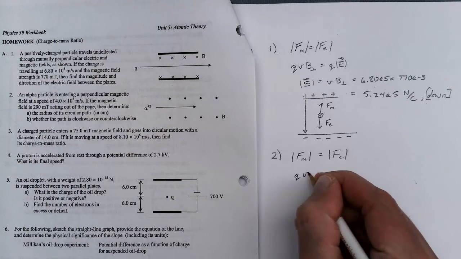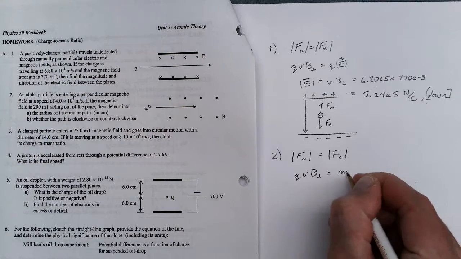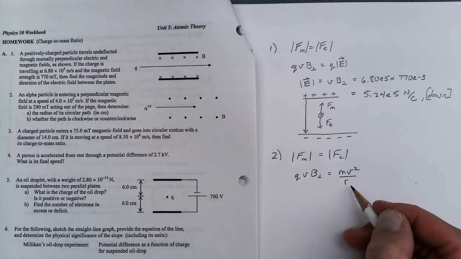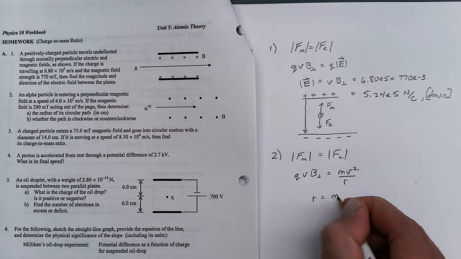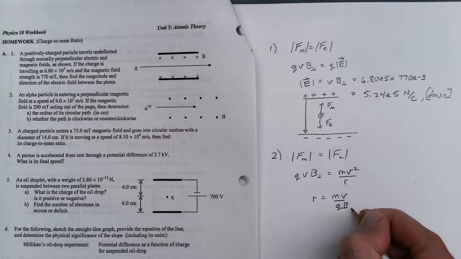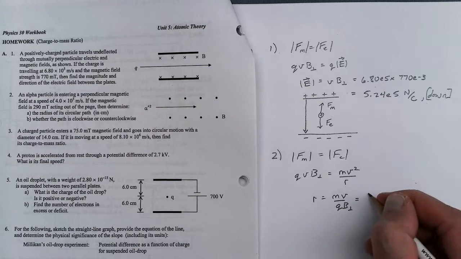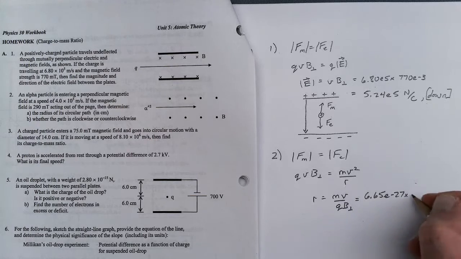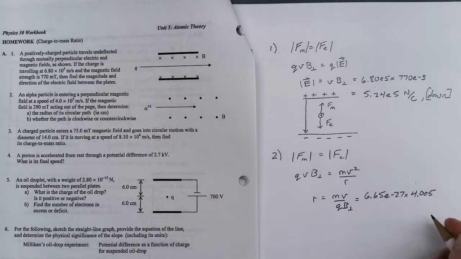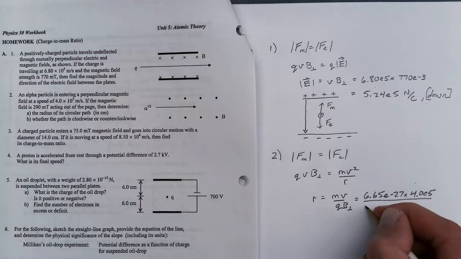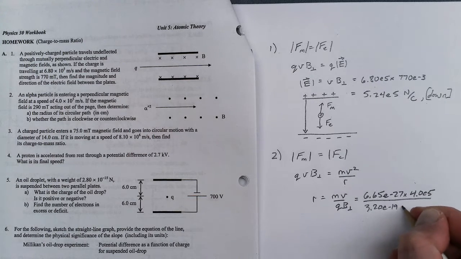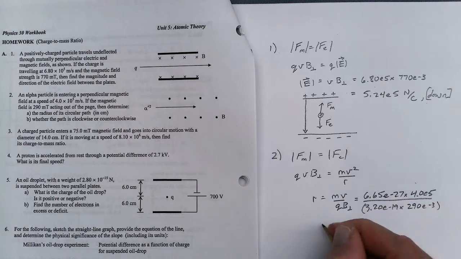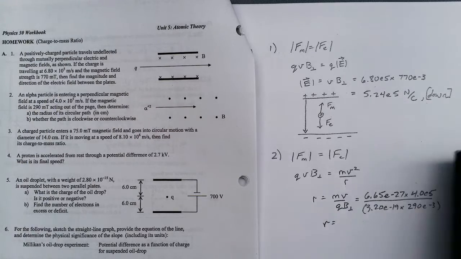And let's put in what we have here. qv perpendicular is mv squared over r. And we're going to solve this one for what we need, which is r. So r is going to be mv over qB perpendicular. Alpha particle. So its mass, get it from the data sheet. We have 4e5, and the charge of an alpha particle from the data sheet, and the magnetic field strength. Okay, don't forget to put brackets around the bottom for your calculation.